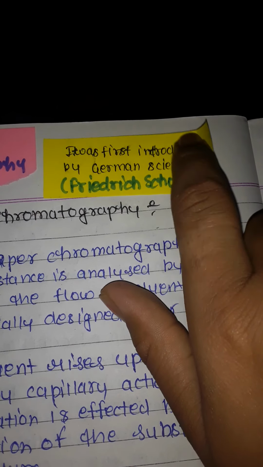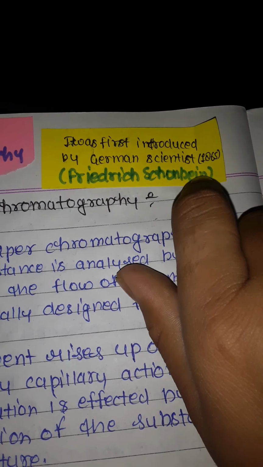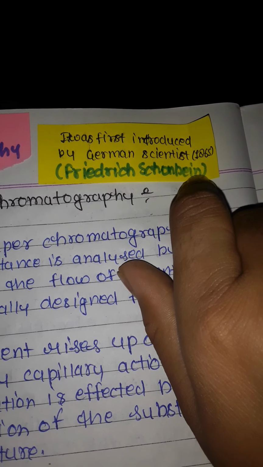It was introduced by the German scientist Friedrich Sakobin.